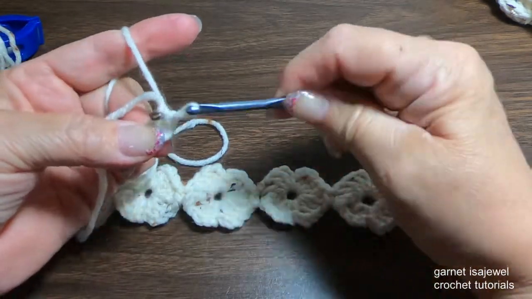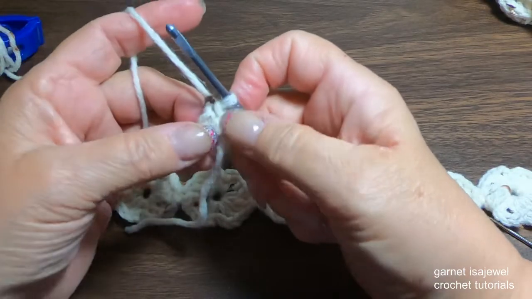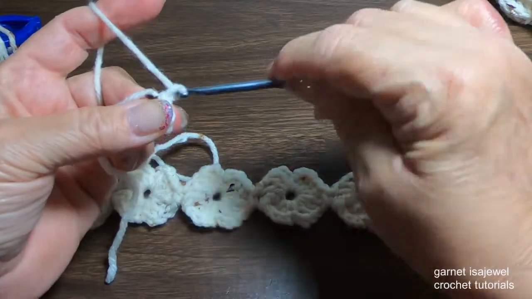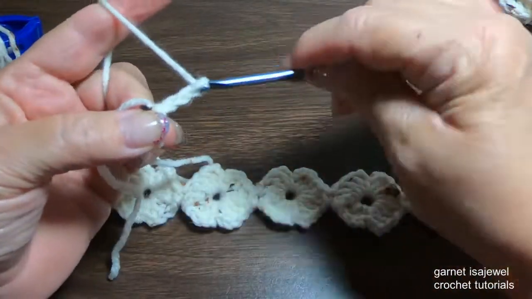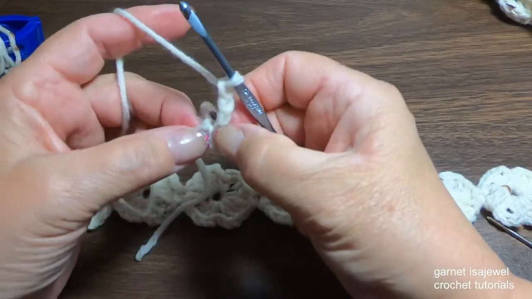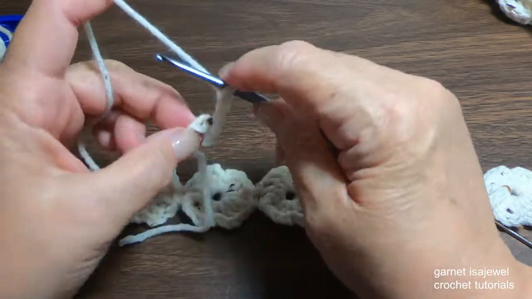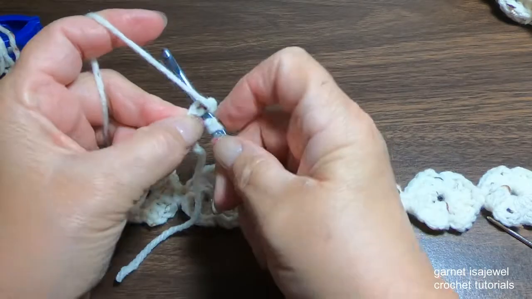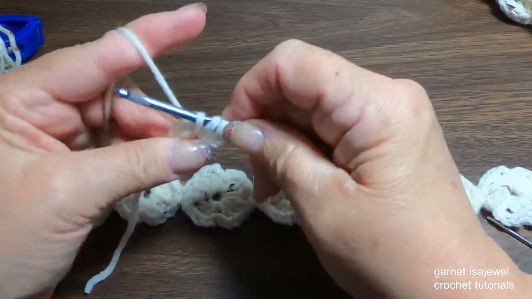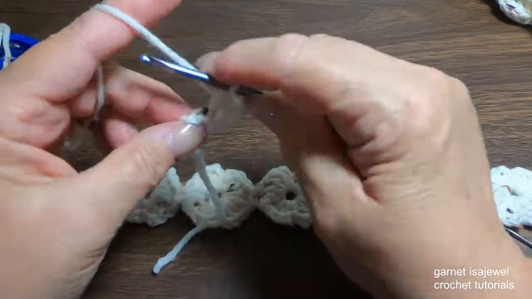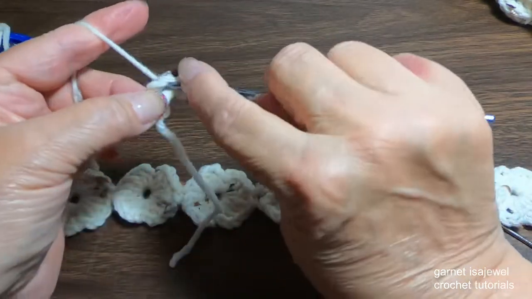And then slip stitch into that first chain. Chain 3, double crochet into the ring, and you can carry your tail around. So here we got 1 and 2.